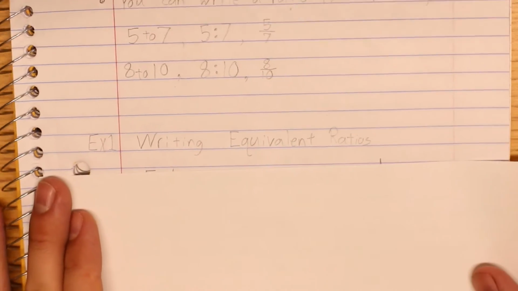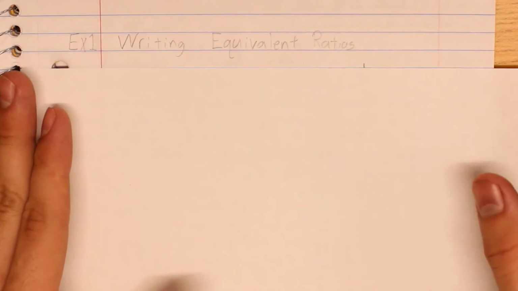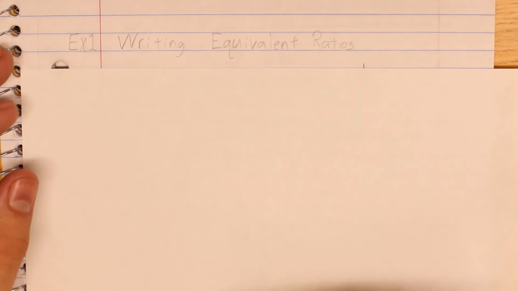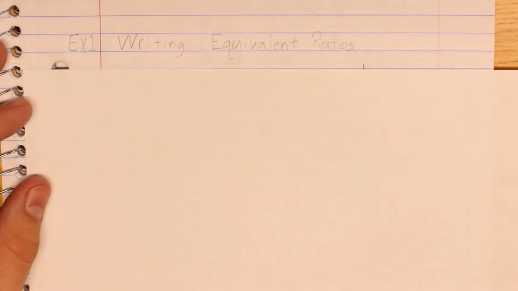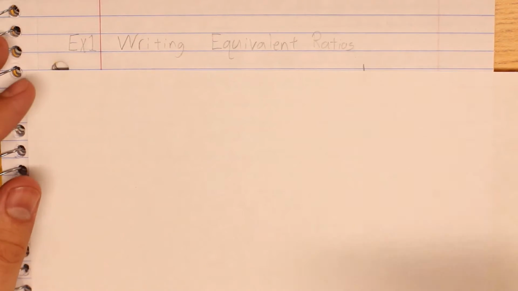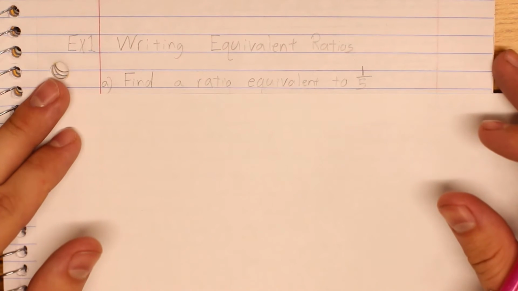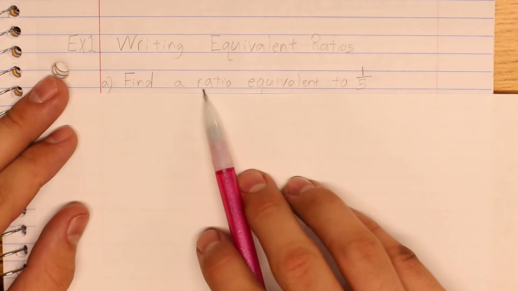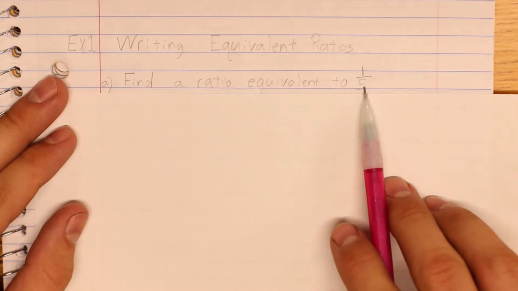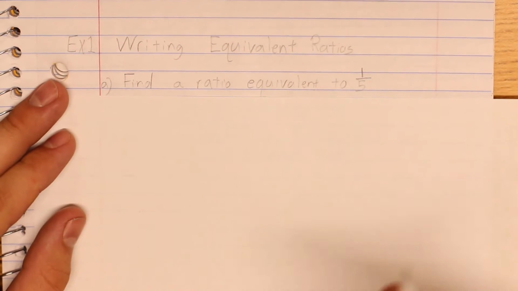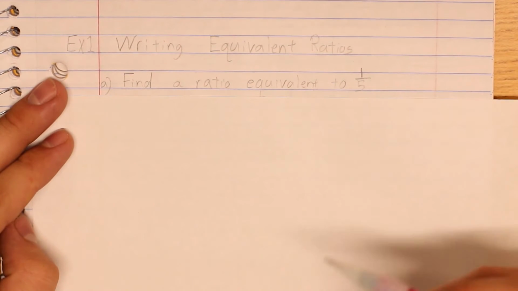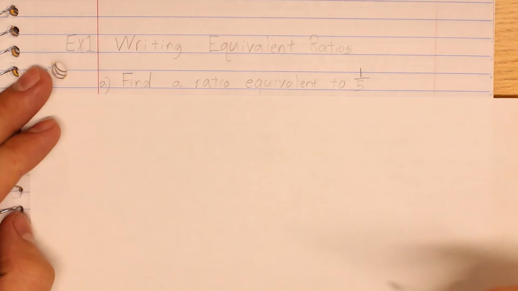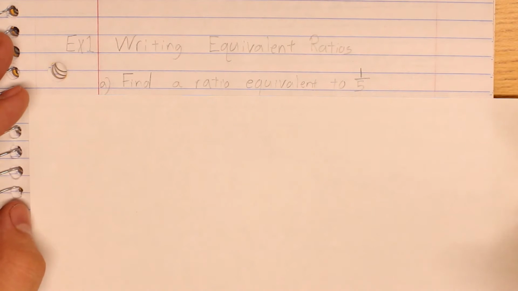Okay, writing equivalent ratios. We've already done something just like this when we were writing equivalent fractions. And since a fraction is a ratio, you've technically already done this. But for instance, it says find a ratio equivalent to 1/5. Well, what does the word equivalent mean? I will tell you. Equivalent means basically equal to. It means it's equal to, but not using the same numbers, like using something of equivalent value.